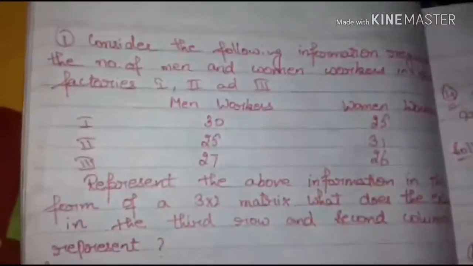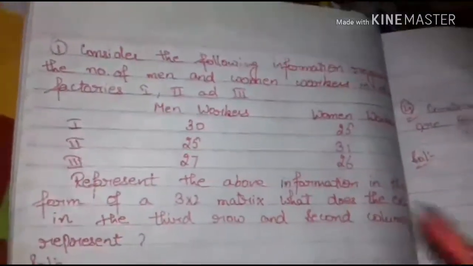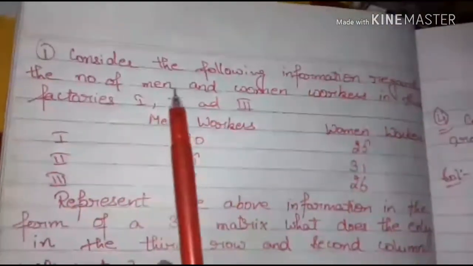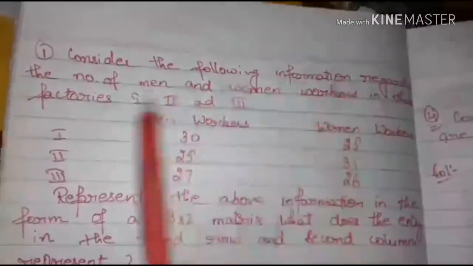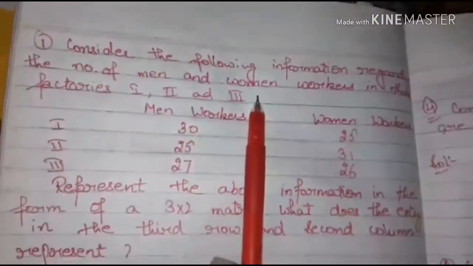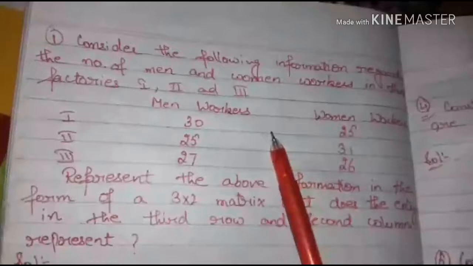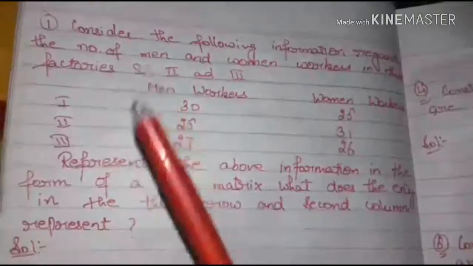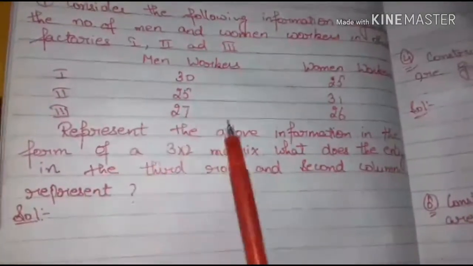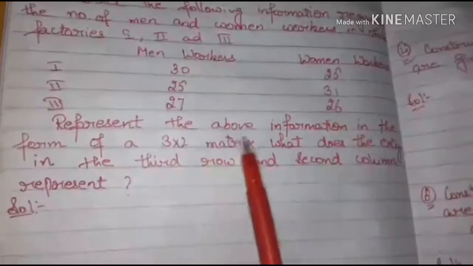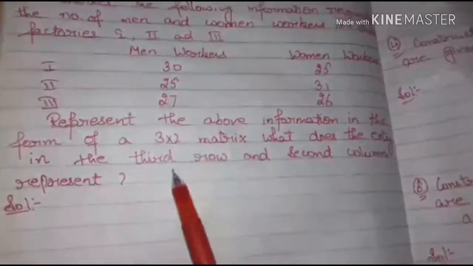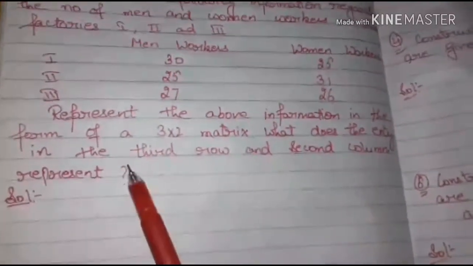And let's get started. So here we have a first example, which is: consider the following information regarding the number of men and women workers in 3 factories, first, second and third. And this is a table which represents the workers of the factories respectively. Represent the above information in the form of a 3x2 matrix. What does the entry in the third row and second column represent?